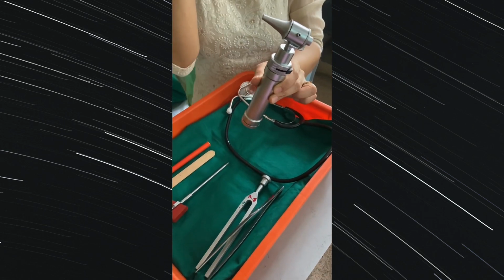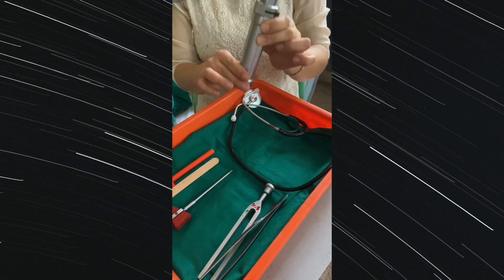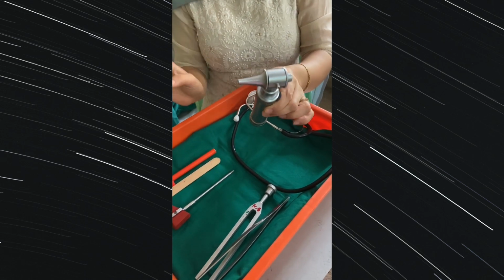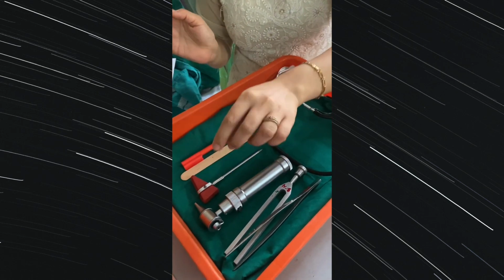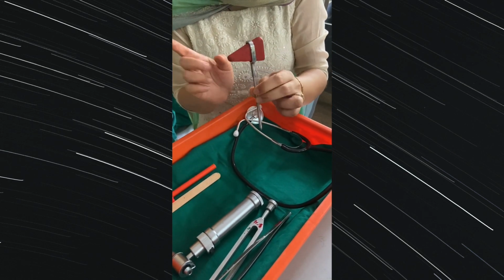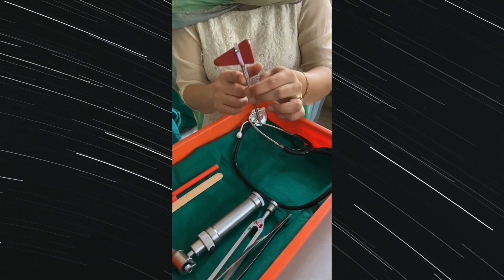Then this one is the otoscope. As you all know, I have covered in the Zoom session that we are going to go for the ear assessment with the otoscope, as we are going to look with a camera inside the patient's tympanic cavity. Then this is the knee hammer. As you all know, we are going to check the reflexes with this knee hammer, tapping on the tendons to assess the reflexes.